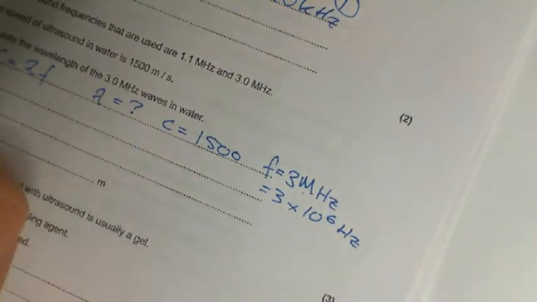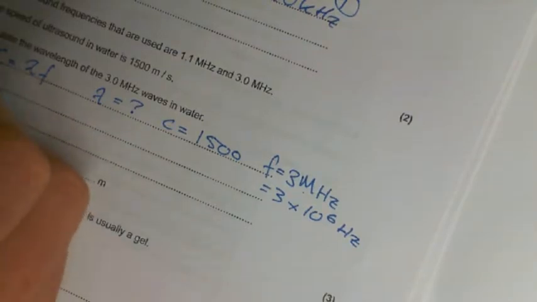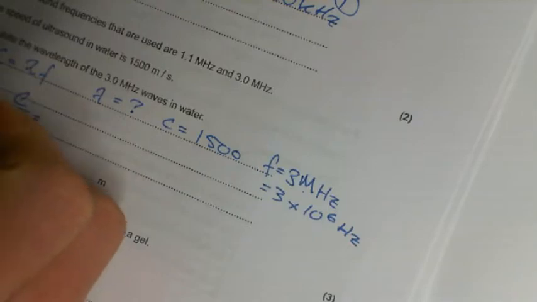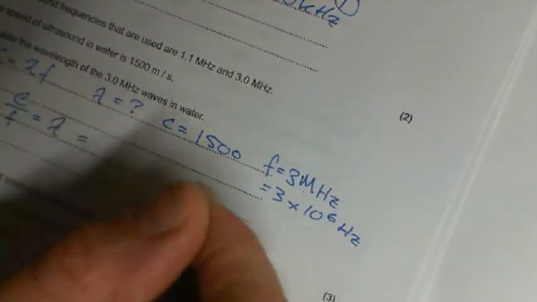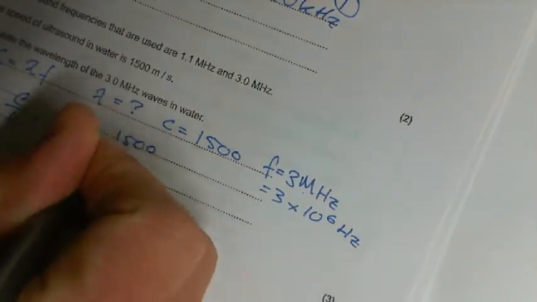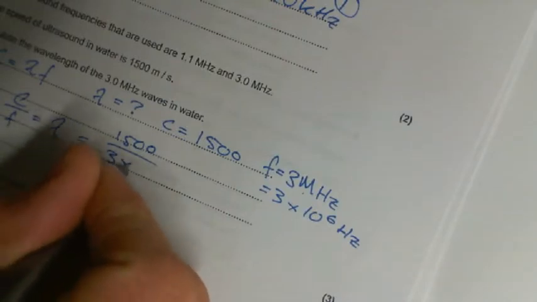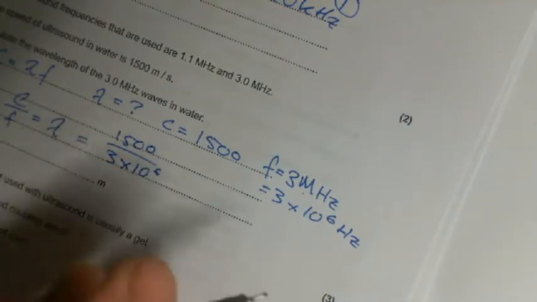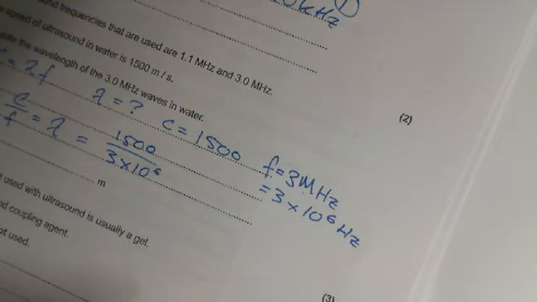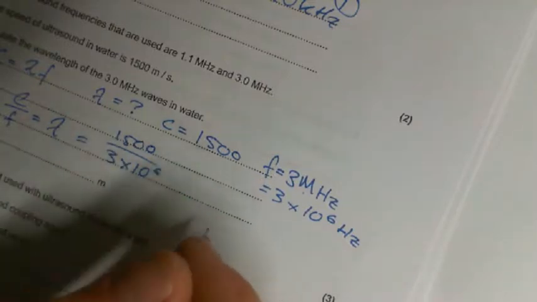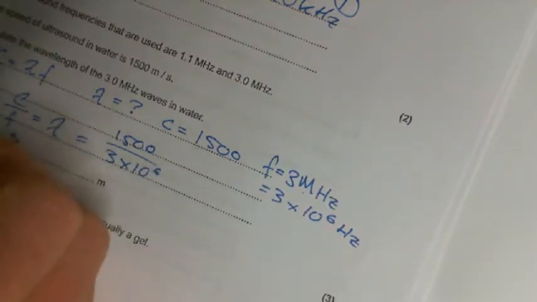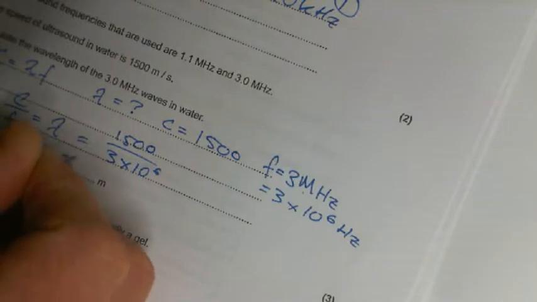So then you need to rearrange this. You take the f underneath, so you get c divided by f equals lambda, which equals 1,500 divided by 3 times 10 to the 6, which gives you an answer of 5 times 10 to the minus 4.